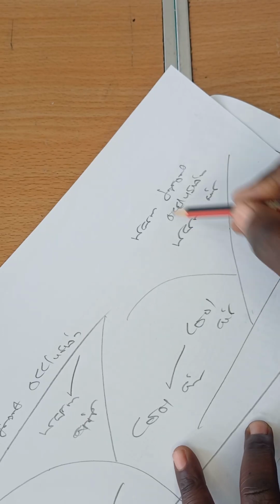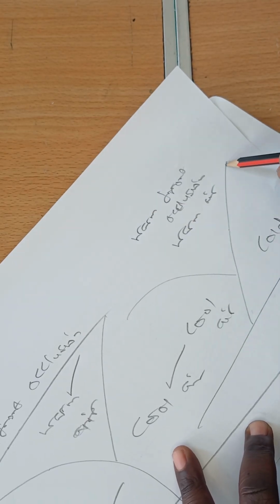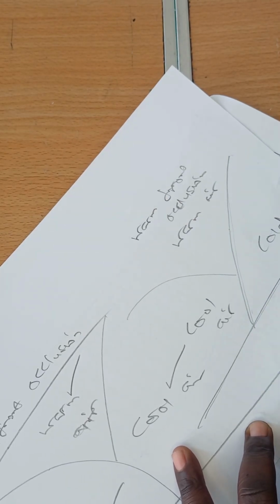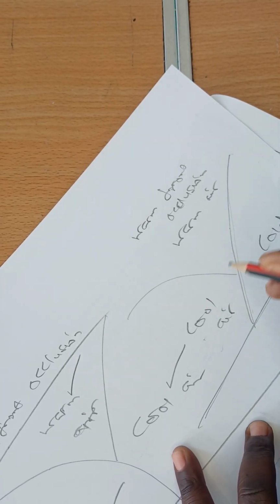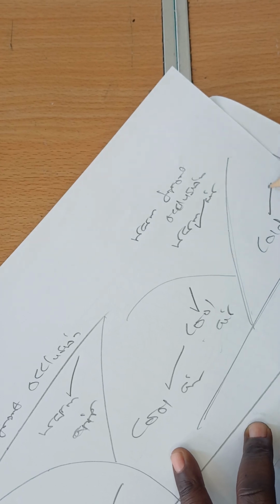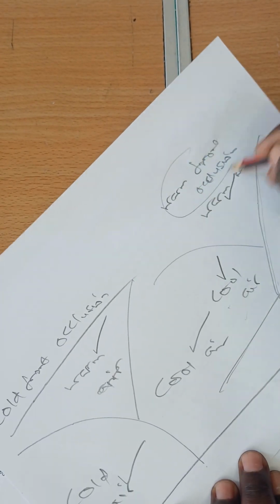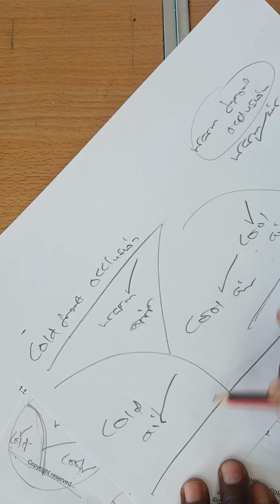The difference now is in a warm front occlusion, the warm front touches the surface, then ahead of the warm front there's cold air. Behind the cold front there's cool air, then we've got warm air. So you need to know the position of the warm and cold air. This is your warm front occlusion. Then here, cold front touching the surface.